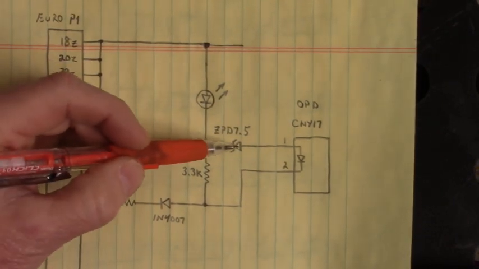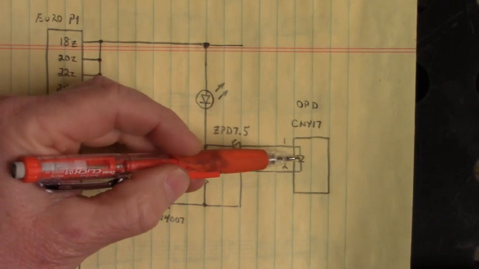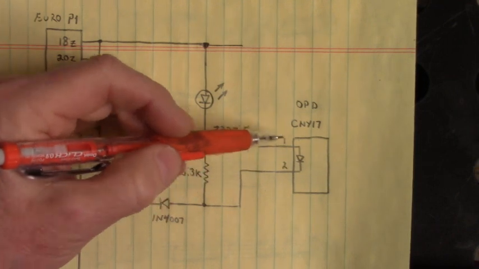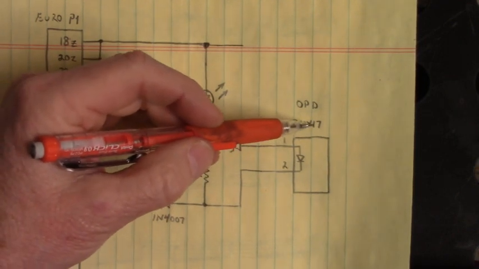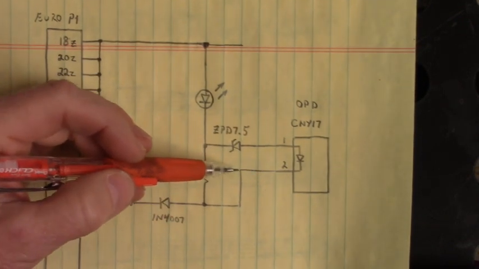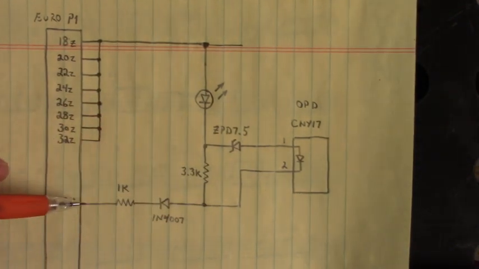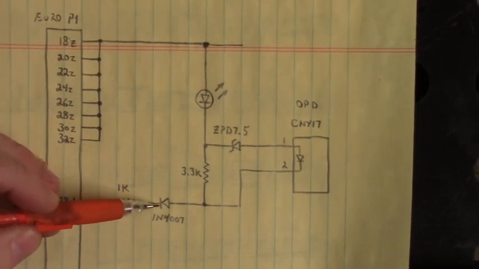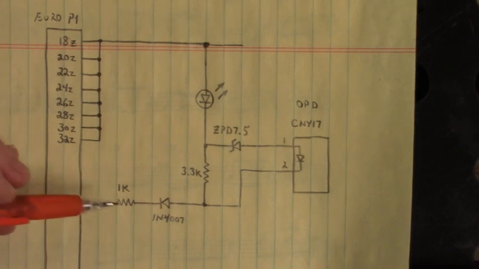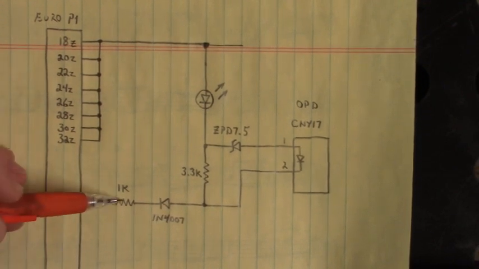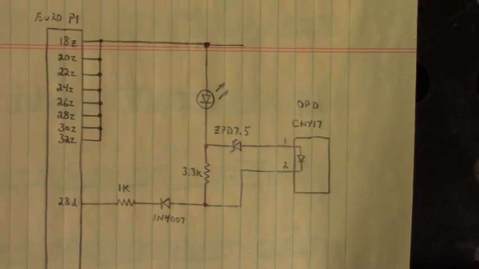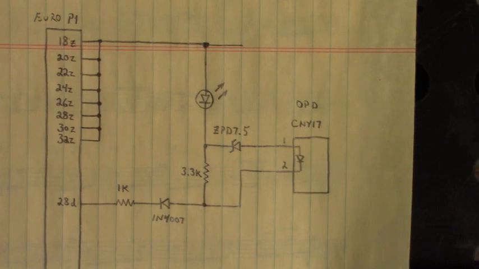Current flows through that Zener diode, through the anode of the LED inside the CNY17 opto-coupler, through the cathode, back to probe ground through the forward biased 1N4007 diode and the 1 kilo-ohm resistor back to ground of the 24 volt DC power supply.